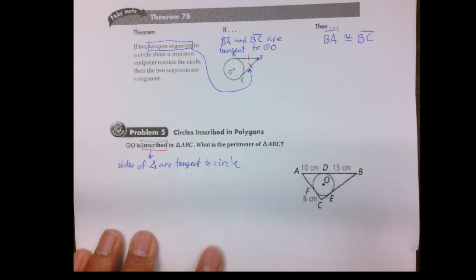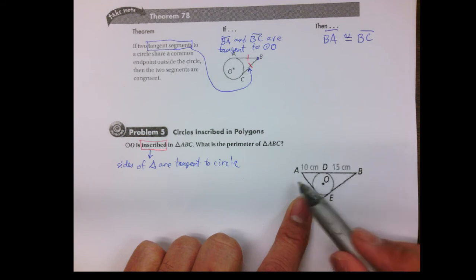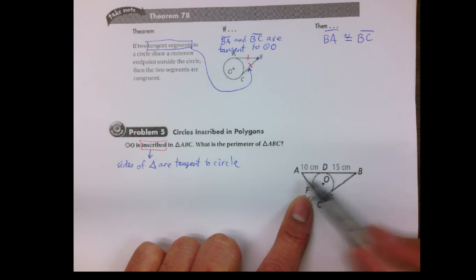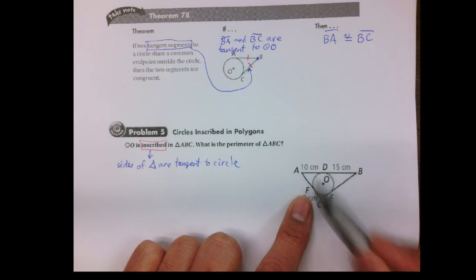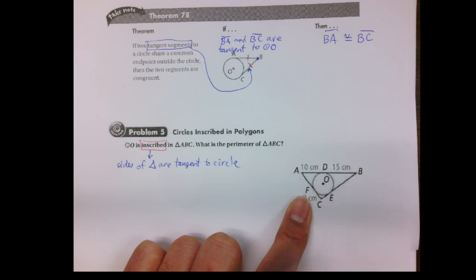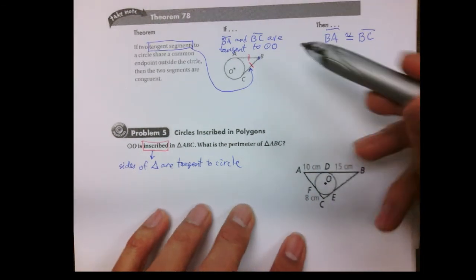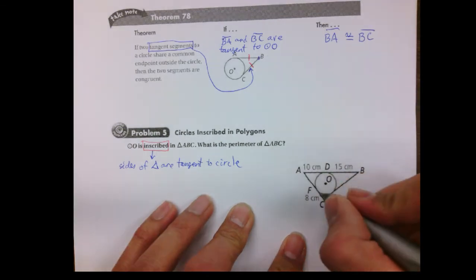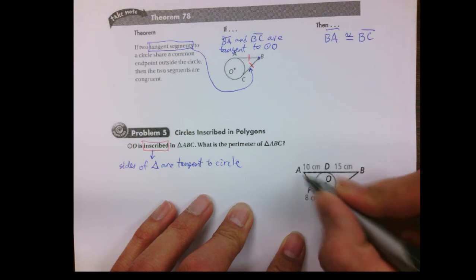We might also say, the other way to say it is that the triangle is circumscribed about the circle. The circle is inscribed, the triangle is circumscribed, drawn on the outside. Remember, circumscribed is drawn around on the outside. But here we go. Let's use this theorem down here. First let's emphasize our points of tangency.